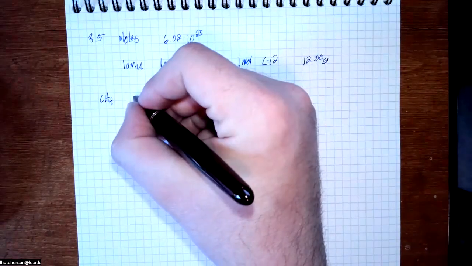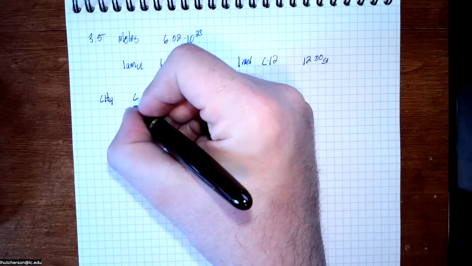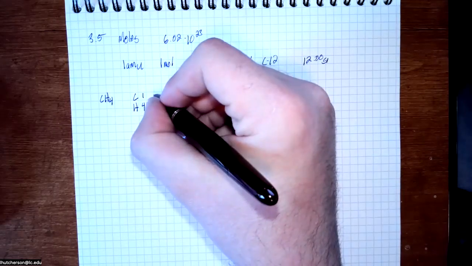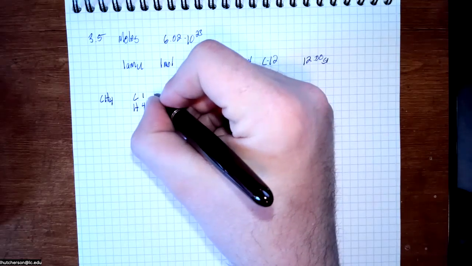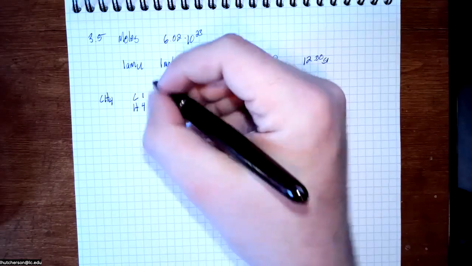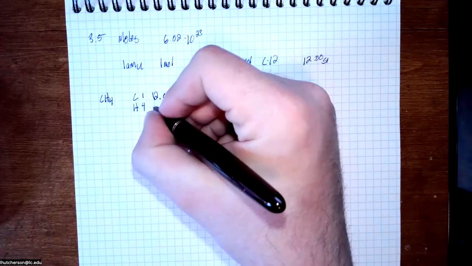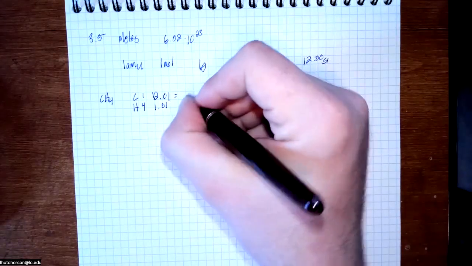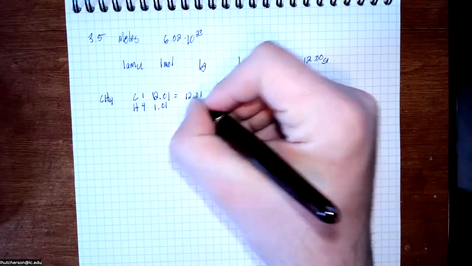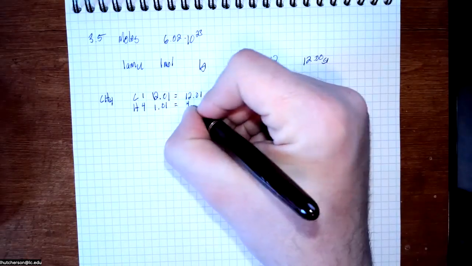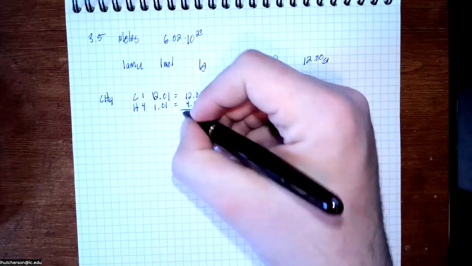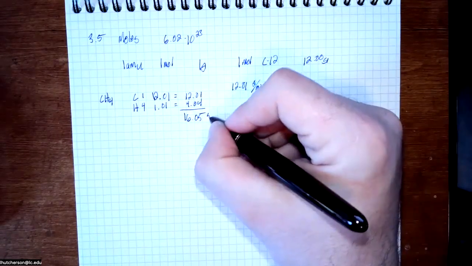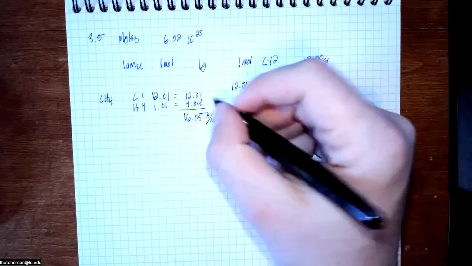I have 1 carbon and 4 hydrogens. Now, if I go to the periodic table and find my mass of carbon, I find that it's 12.01. Hydrogen, I find 1.01. Multiply these across, 12.01, 4.04, add them up, and I get 16.05 grams per mole for methane.